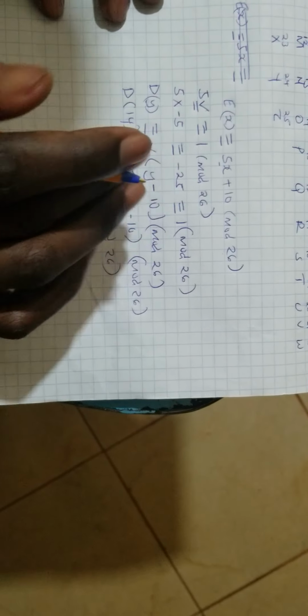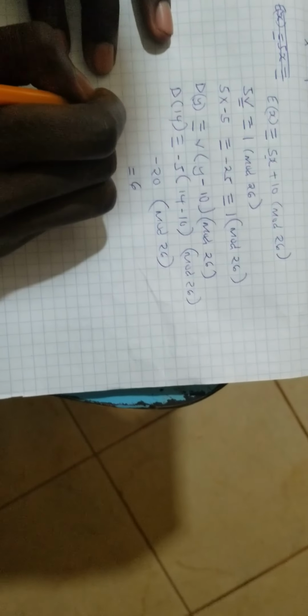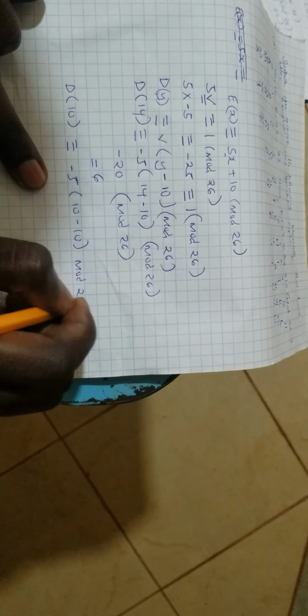So let's apply it to the next character, which is D of 10, congruent to v, our v is negative 5, 10 minus 10 mod 26.